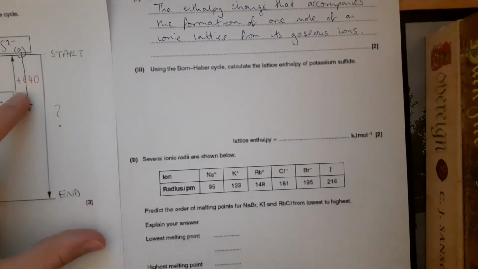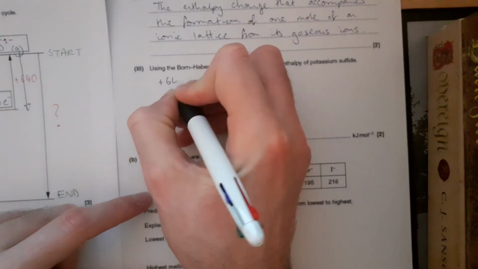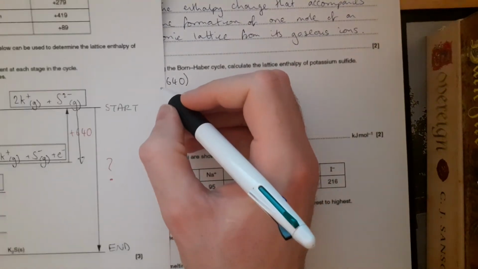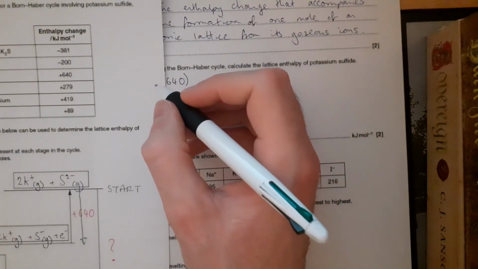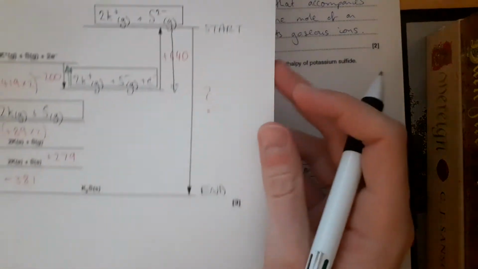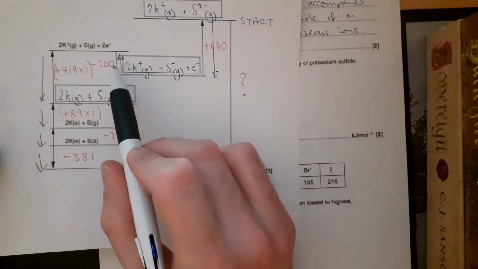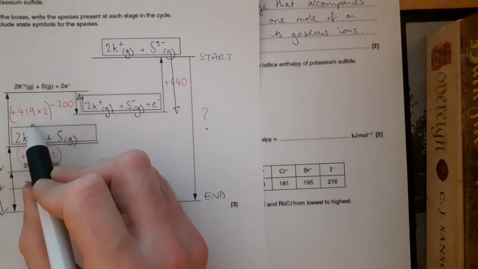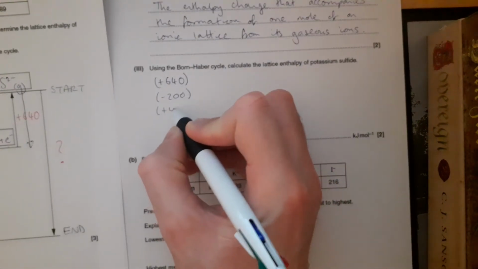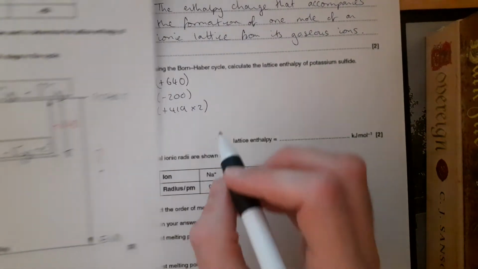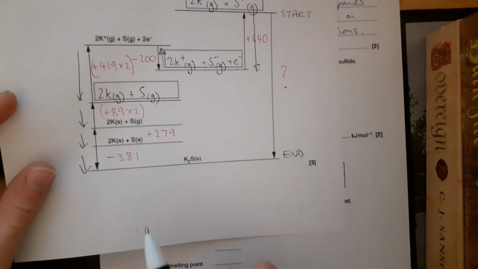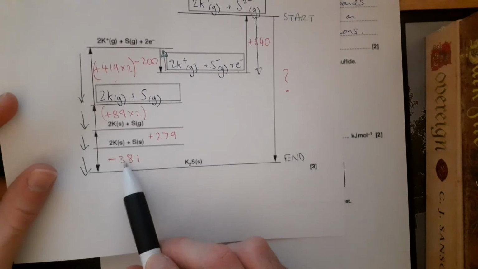So what numbers do we have? We have plus 640. Remember we said we're just going to put these in brackets, then we're going to decide what to do with them afterwards. So I'm just going to run down these here. Well, actually, I'm going to do them in the order that I've got on here. So then we've got minus 200. We've got plus 419 times 2. We've got plus 89 times 2. And then I've got plus 279 and minus 381.